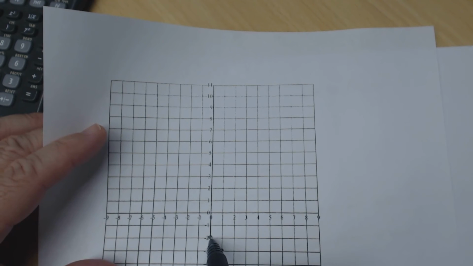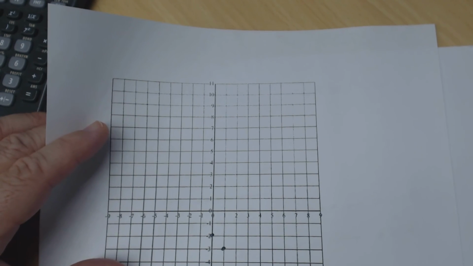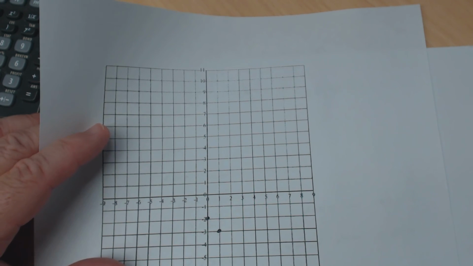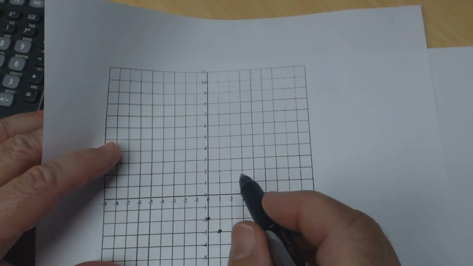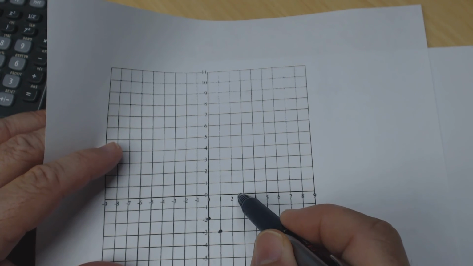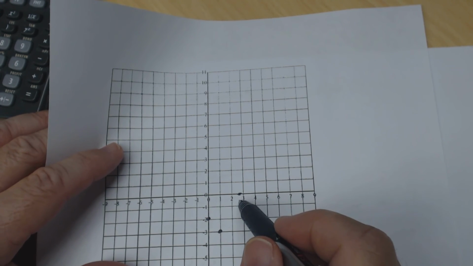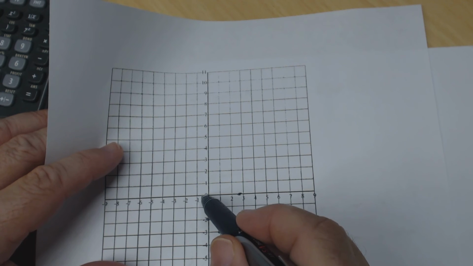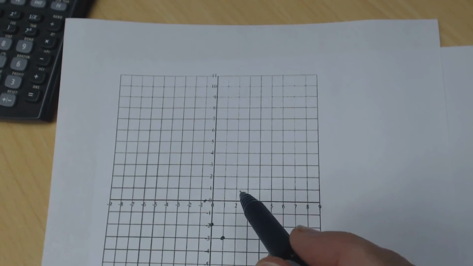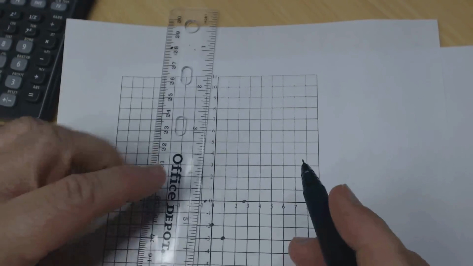That's here. And then I know that the x-intercepts are 2.7 and negative 0.7. And those are approximations. So 2.7, let's say it's about here. And then negative 0.7 is, let's say, here. All right, and then that should be enough points, so to speak.